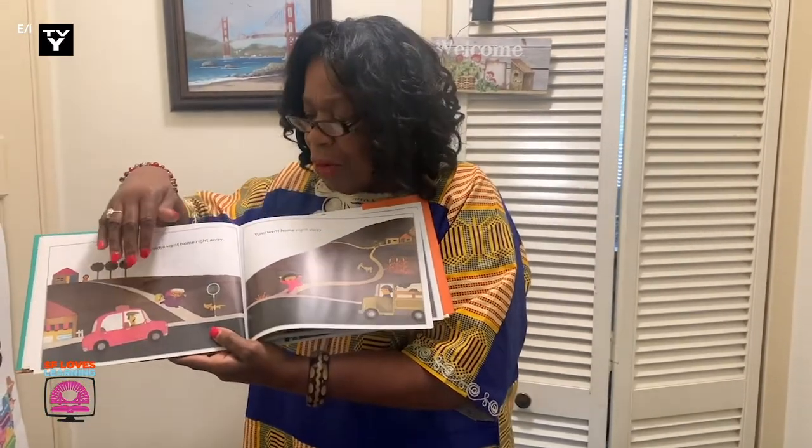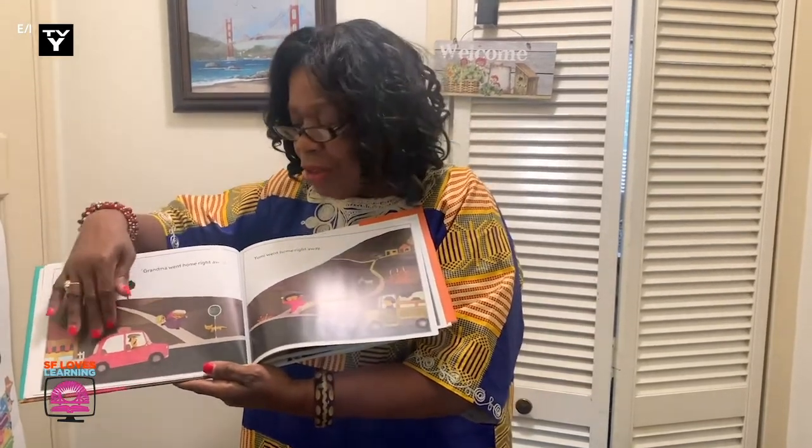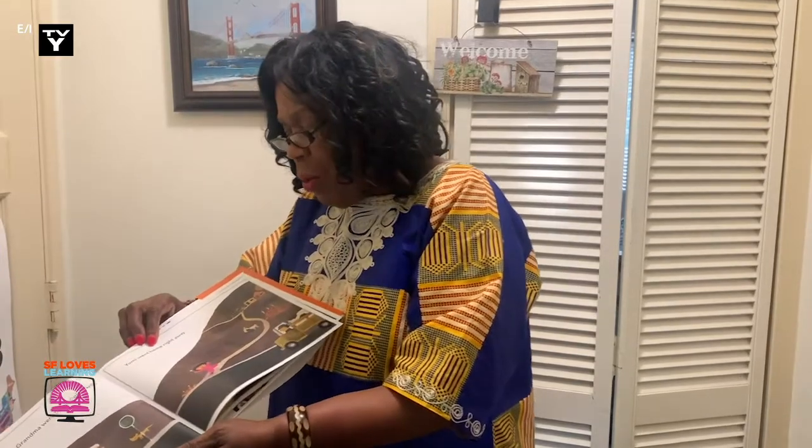Grandma went home right away. Grandma says, I must leave and rush home to see my granddaughter. And that's a pink car called a taxi. In San Francisco, they're yellow. In most of the country, they're yellow. Yumi went home right away. So Yumi says, I must run home to see my grandma. So they each are running to see each other.